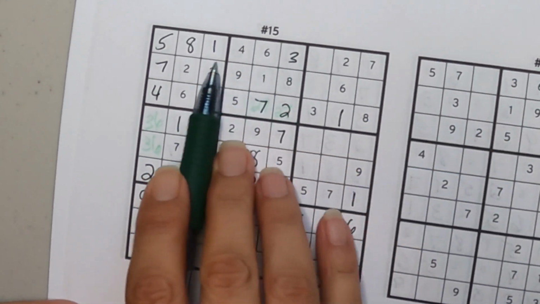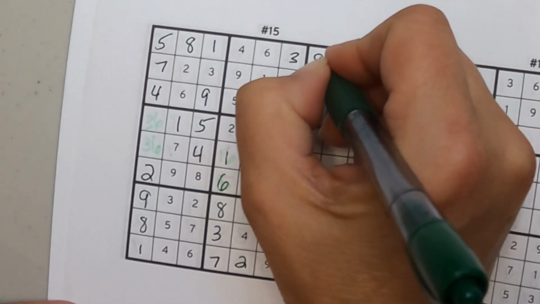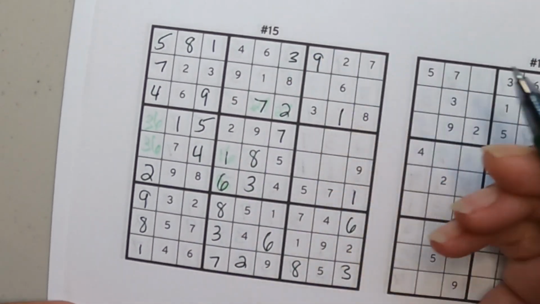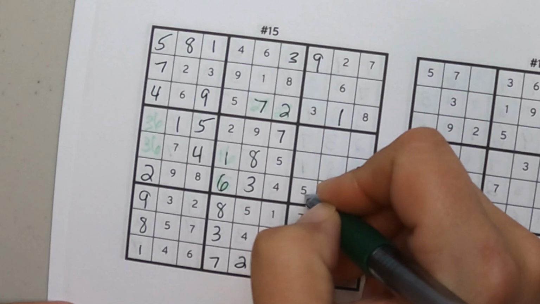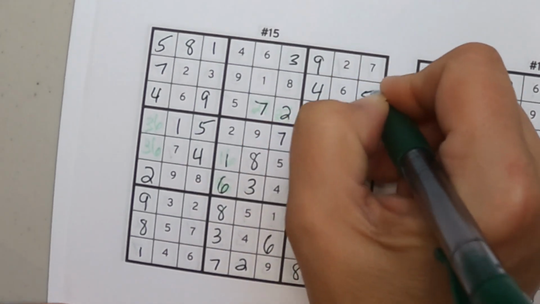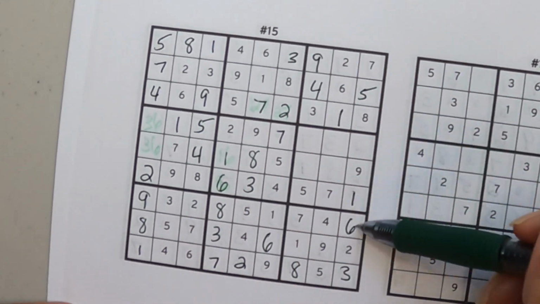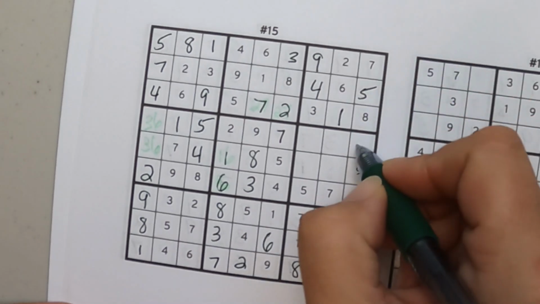For this top row, we're only missing a 9. For this box now, we're missing 4 and 5. We've got a 5 here, so 4, 5. For this column now, we're only missing a 4.